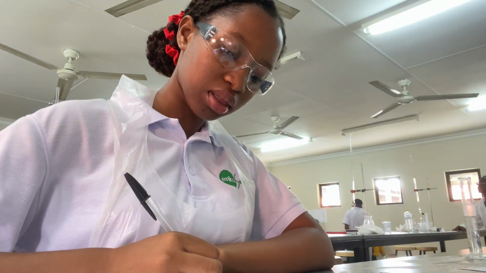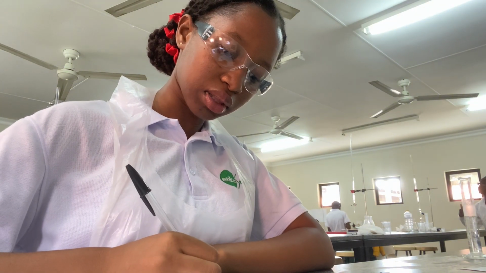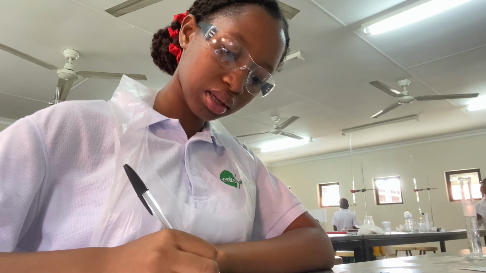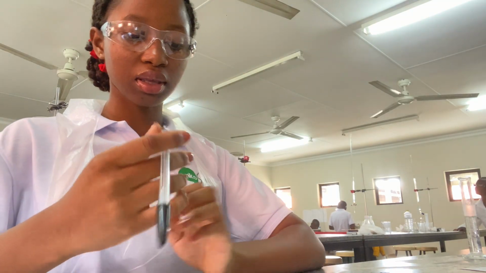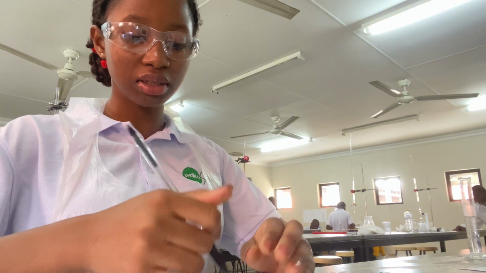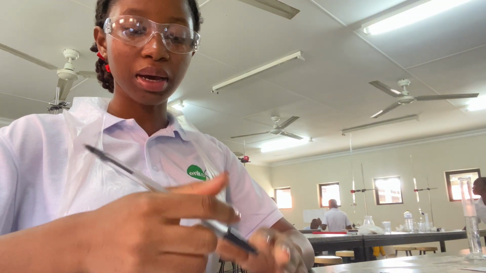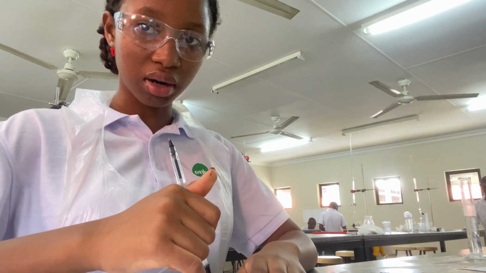Remember the formula for volume is V is equal to 4 over 3 times pi times r cubed. The uncertainty in r, which is the radius, is 0.25%, but in the formula for calculating volume, we have r cubed.